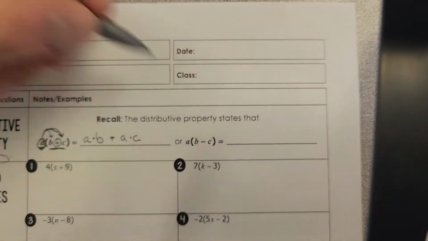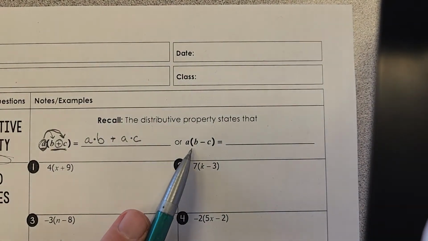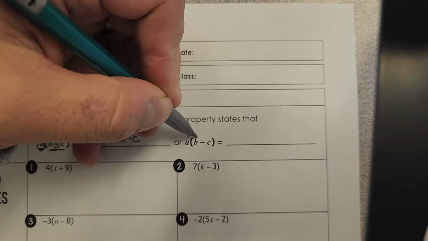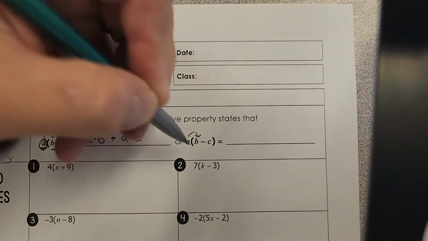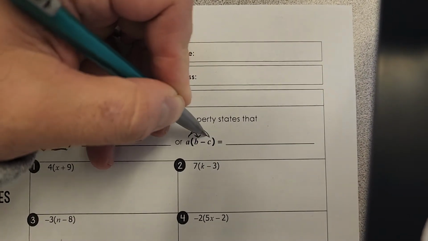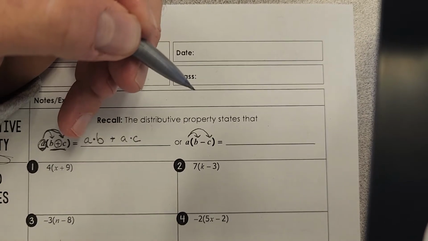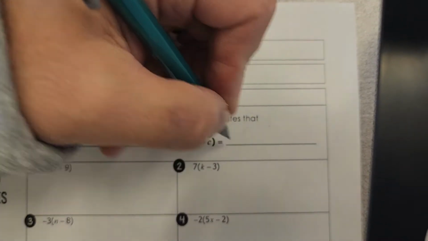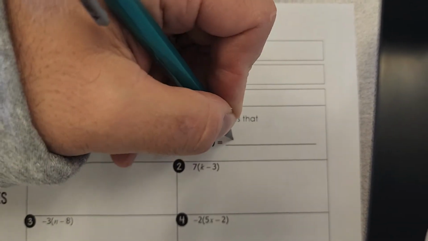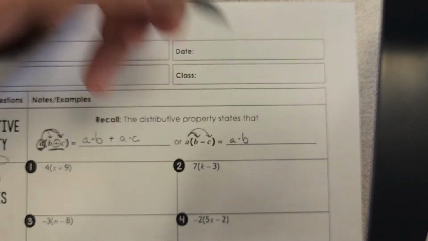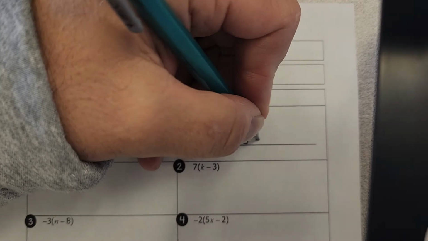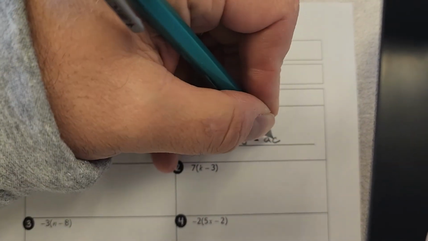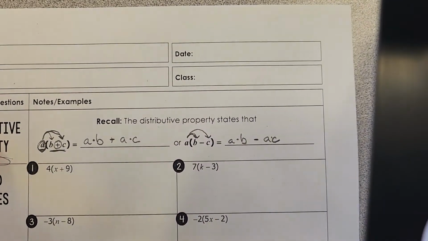Notice the difference in the second one is that there's a subtraction sign here. So the first part stays the same. We're going to multiply A times B, but then we're going to multiply A times negative C, or subtract C. Either way, the first part's the same. We do A times B, and we get AB. But then we have to subtract A times C, or AC. And that's what we see here.